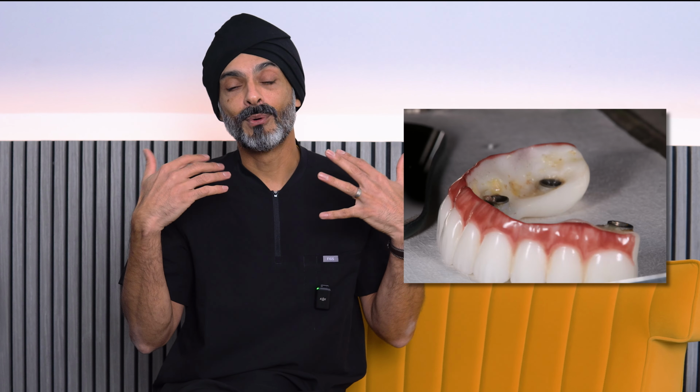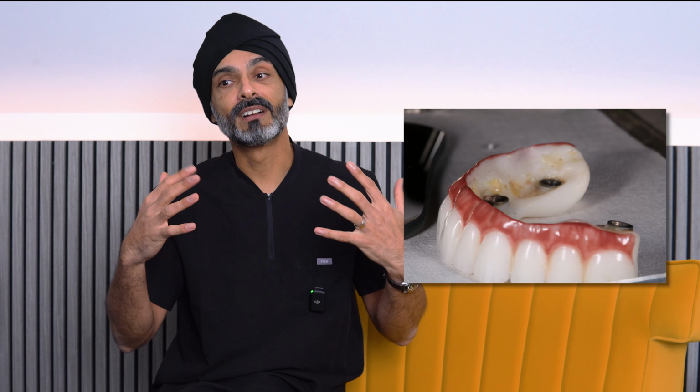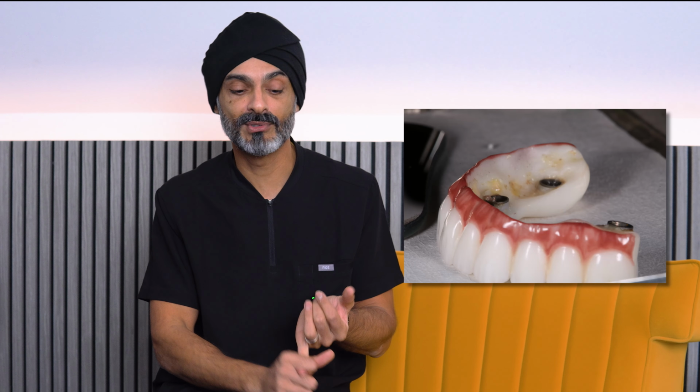And this is why sometimes we see patients and they've got these teeth which wrap over their gums, making it impossible to clean. Okay, because what's happening is the dentist is trying to hide this transition line, but in doing so, we end up with the prosthetics wrapping over the gums, making it impossible to clean, which is going to lead to long-term problems.